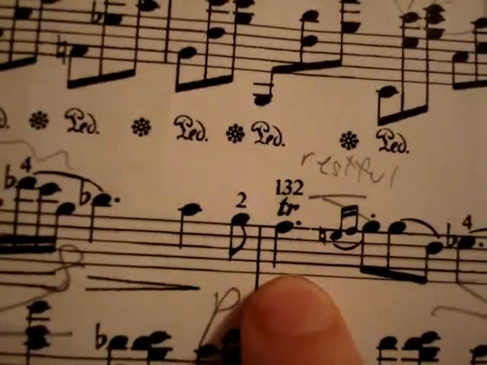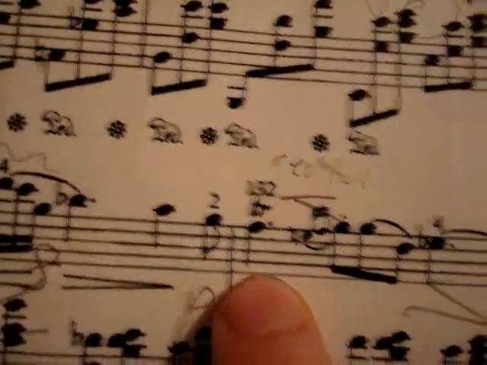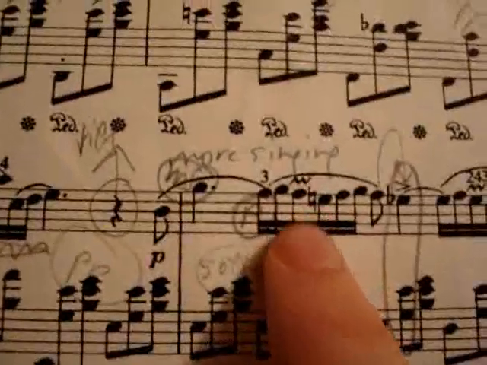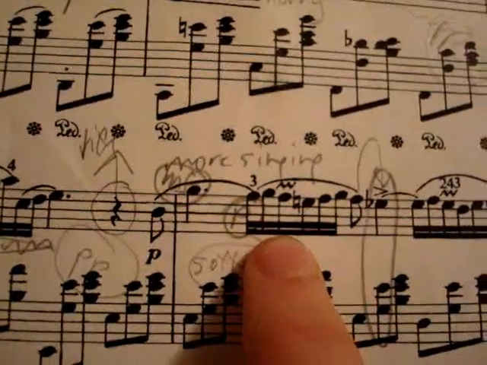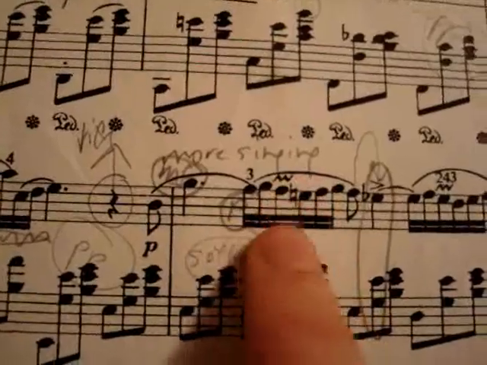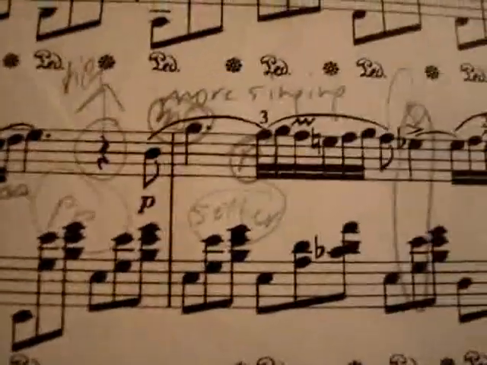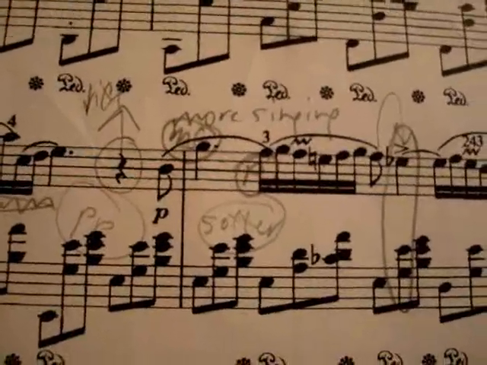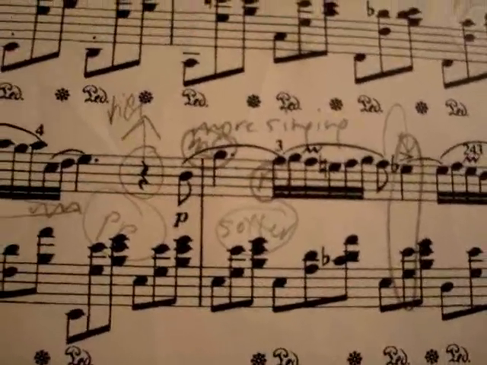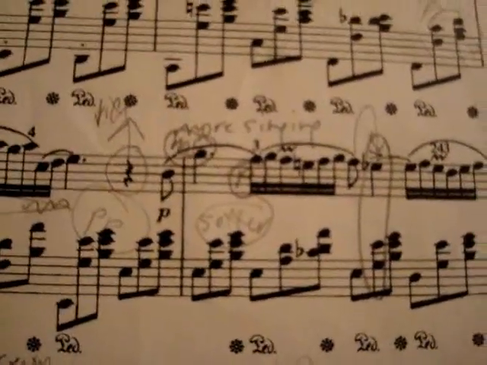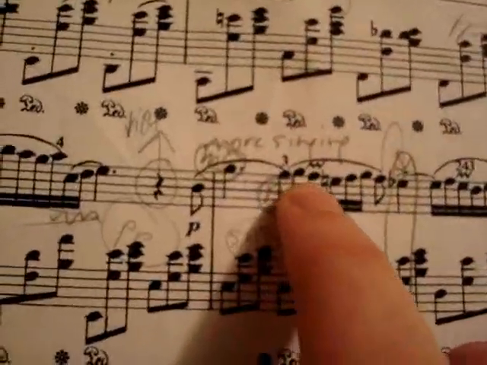So one dotted quarter note long. And here, it's only written under this one, so this would be a 16th note. For only one 16th note, you're going to have a little trill. So this trill here would sound like, that's how this would go.